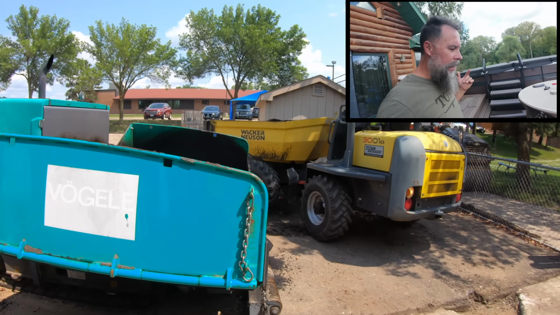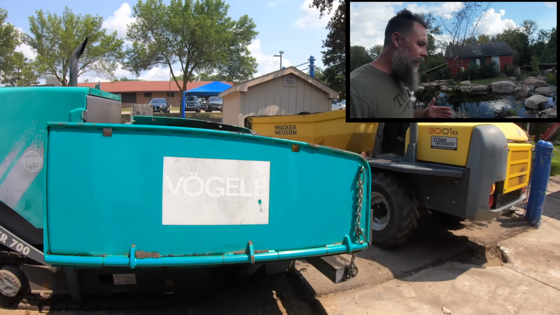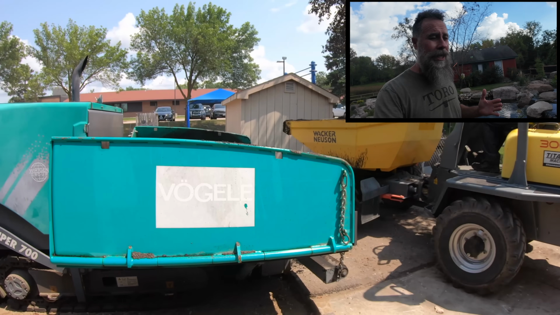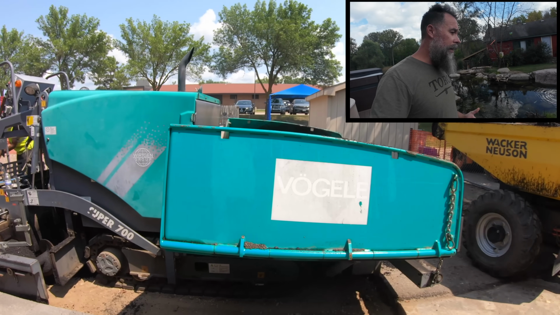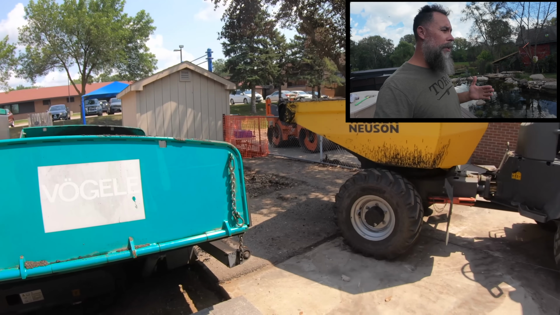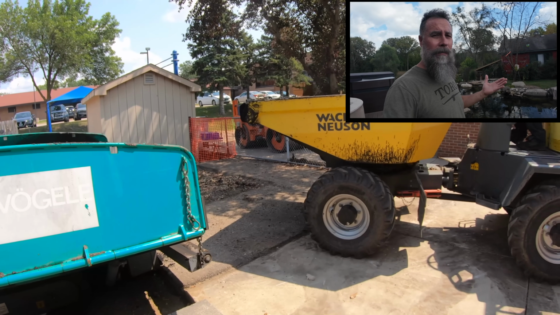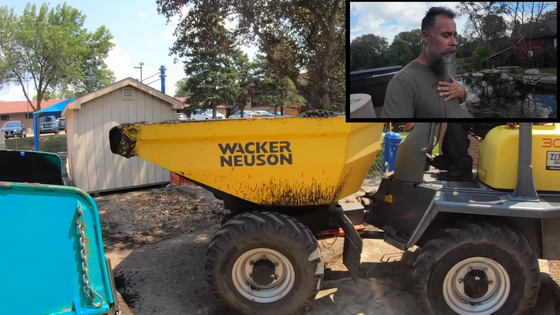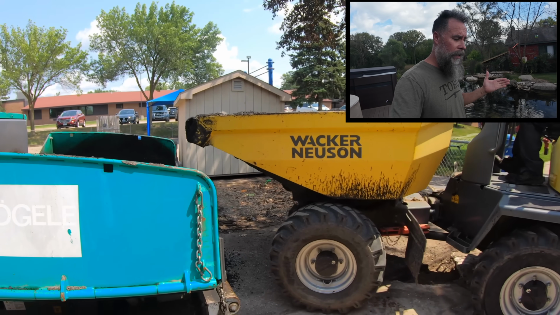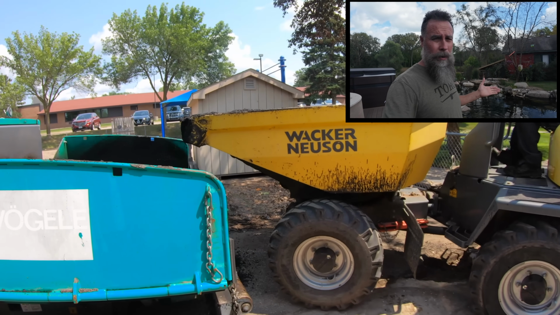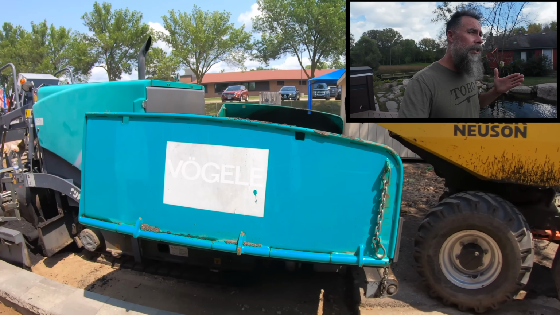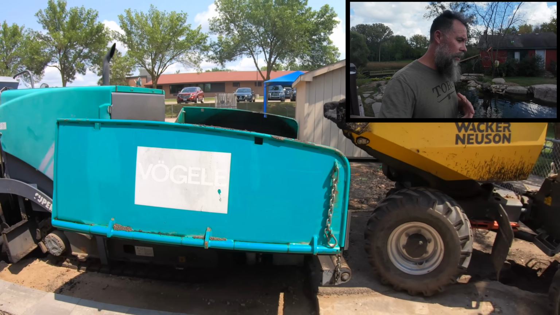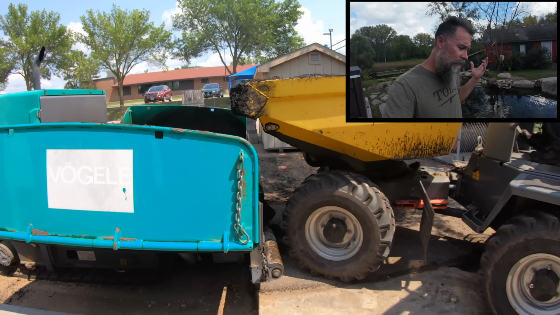So after that asphalt machine was done laying that out, there was even more damage to the retaining wall than what we had initially fixed. So then the question is, who's actually to fault? Am I to fault, the retaining wall contractor? Is the asphalt contractor to fault? Is the general contractor to fault? Or is the architect or engineer that designed and put this entire hot mess together to fault?